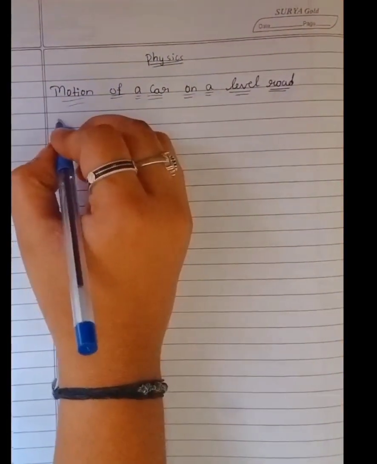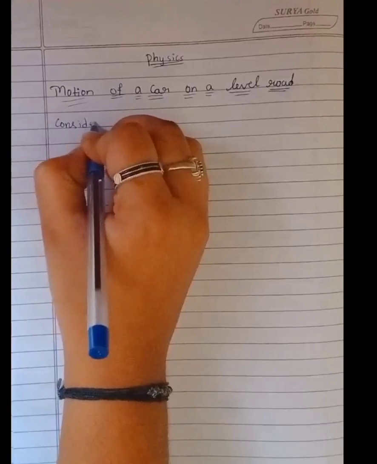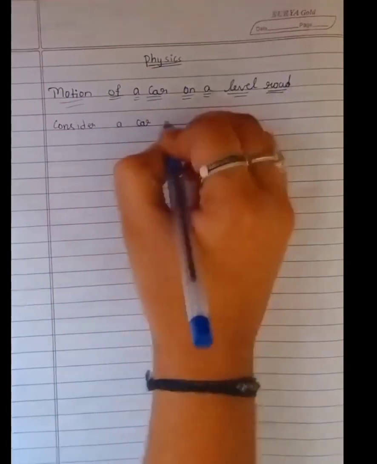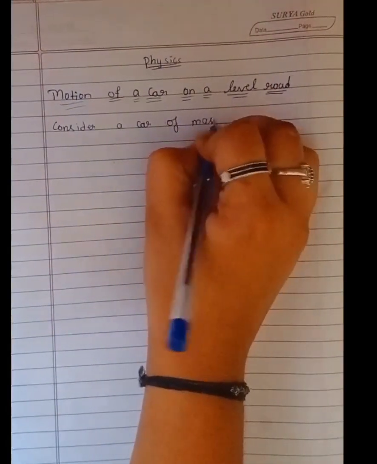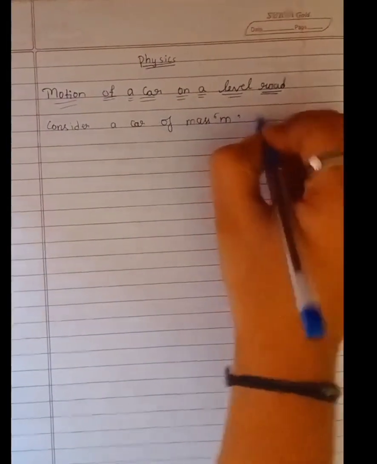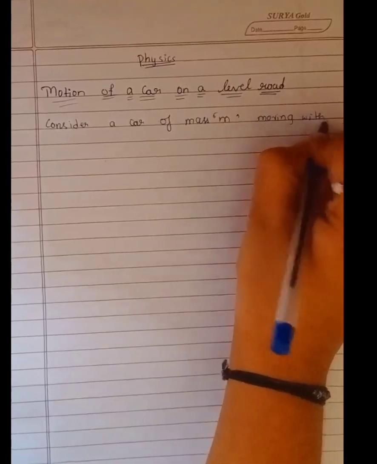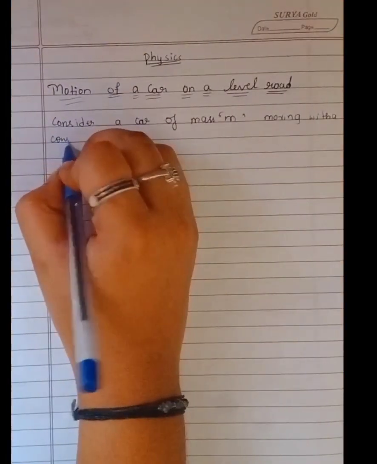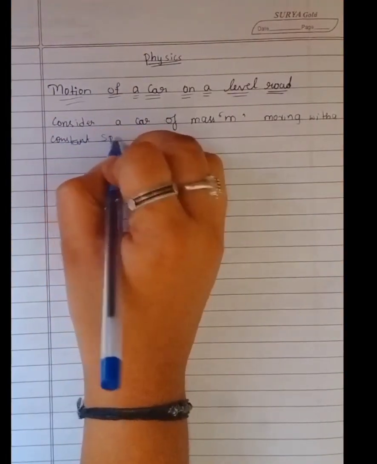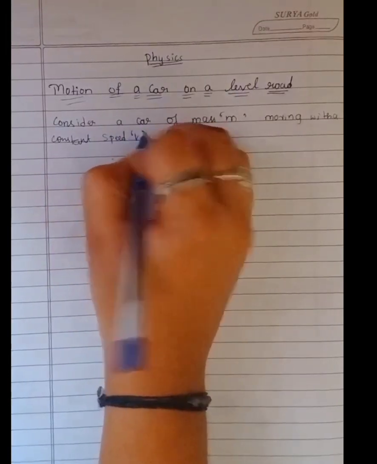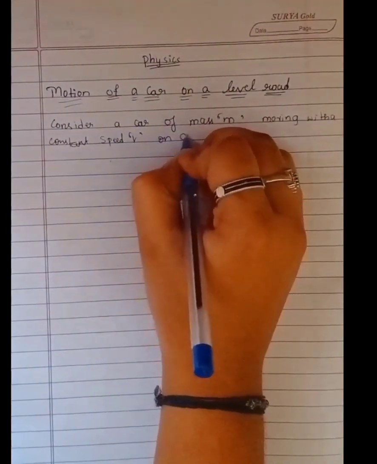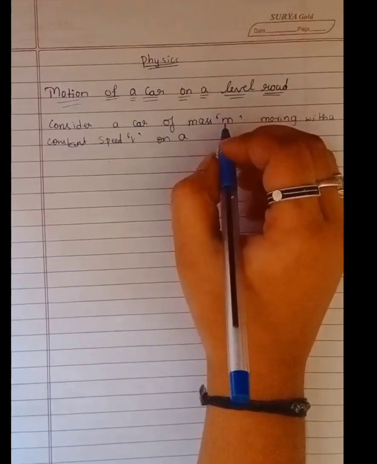So today we are going to see a derivation of motion of a car on a level road. First, we should consider a car of mass m, which is moving with a constant speed v. I'm considering a flat horizontal road of radius r.